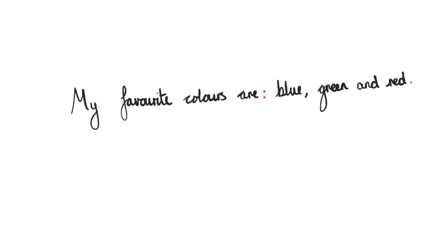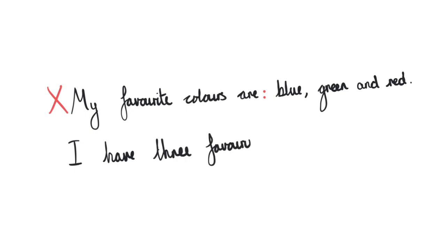Your colon would need to come after a main clause. So this is an incorrect use of a colon. But what we could do is move this sentence around a little bit so it is a main clause. So for example, I could say, I have three favourite colours.